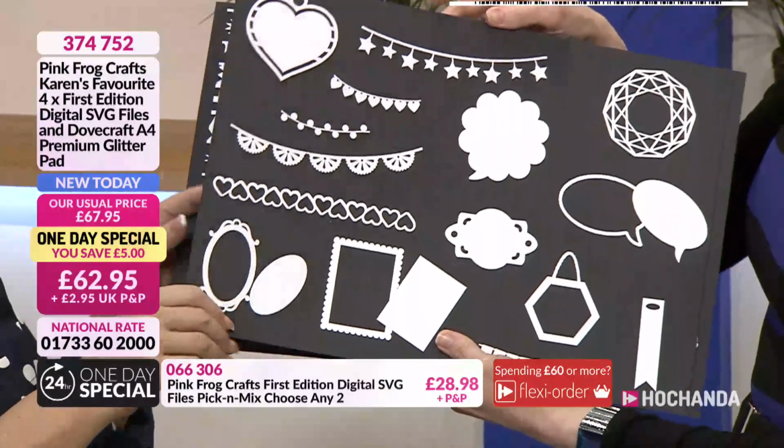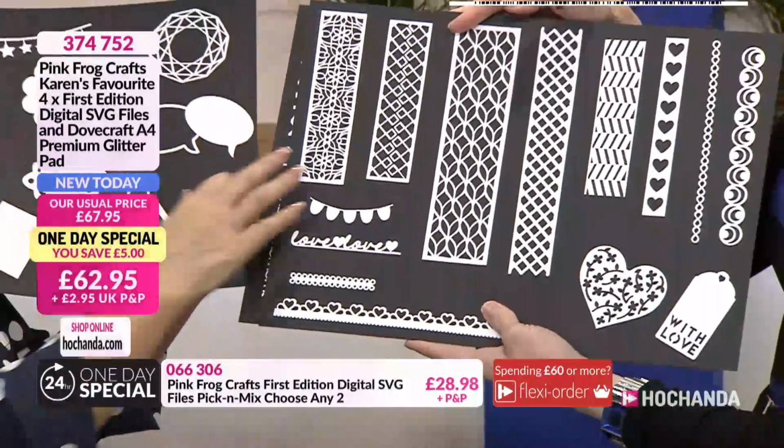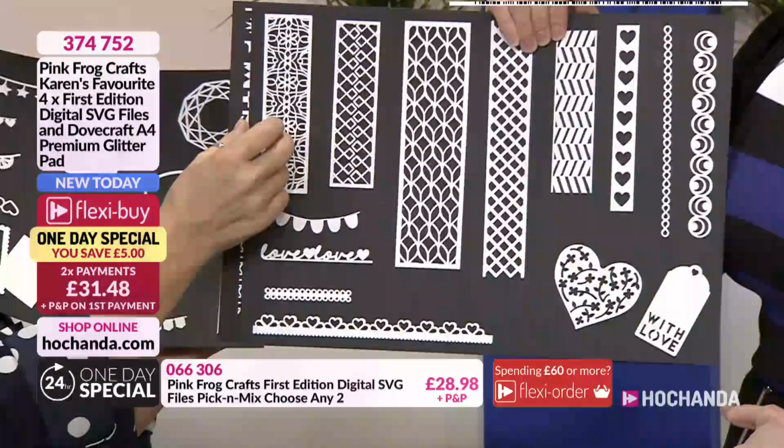And then there's that one there. And you can size these up, size them down. If they are intricate, I will say they will only go to a certain size.